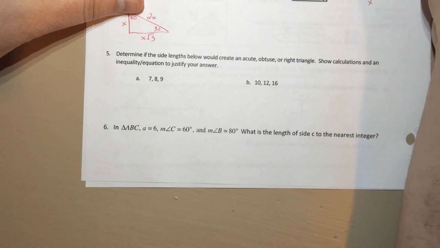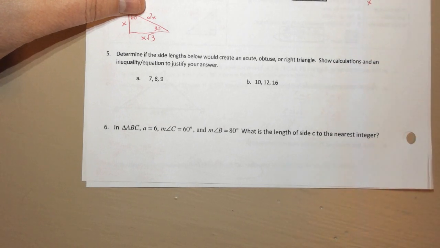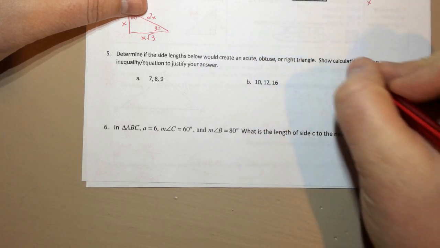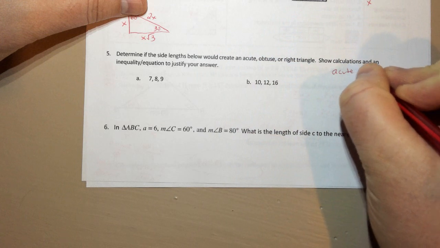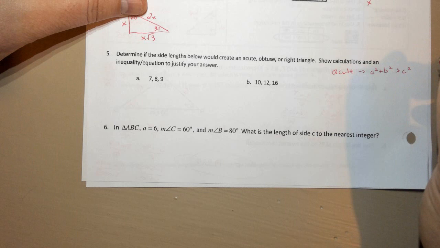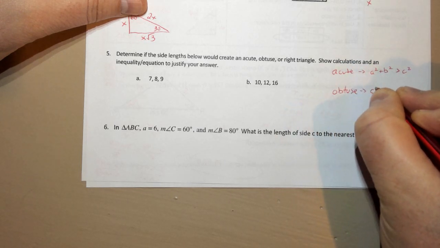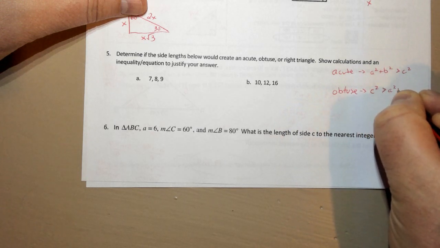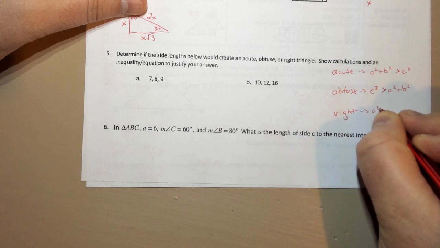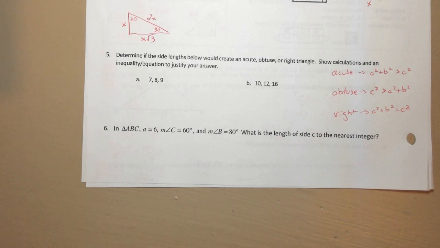For number 5, determine if the side lengths below create an acute, obtuse, or right triangle. Show calculations and an inequality or an equation to justify your answer. So remember, in an acute triangle, the a squared plus b squared side is bigger than c squared. In an obtuse triangle, the c squared side is bigger than the a squared plus b squared side. And in a right triangle, the a squared plus b squared side is equal to the c squared side.